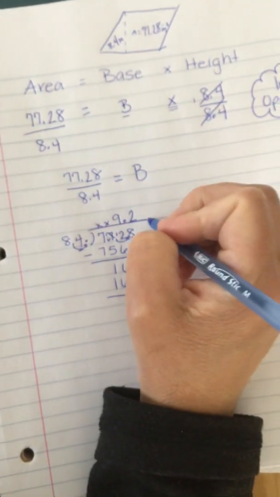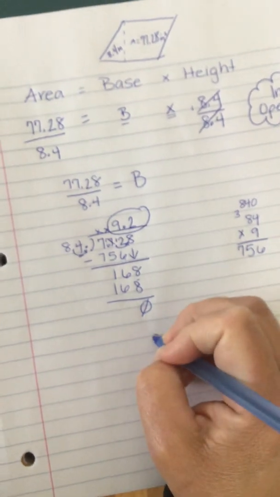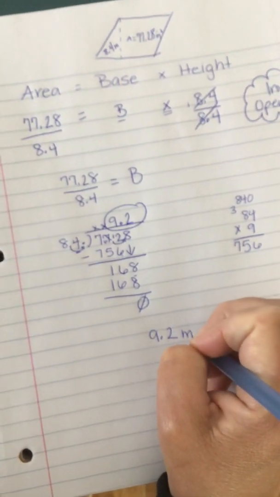So our base is 9 and 2/10. 9 and 2/10 meters is our base.